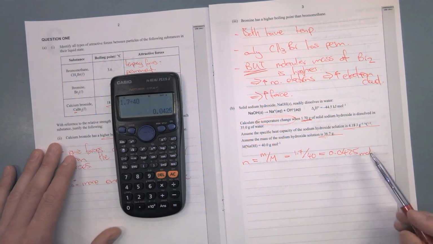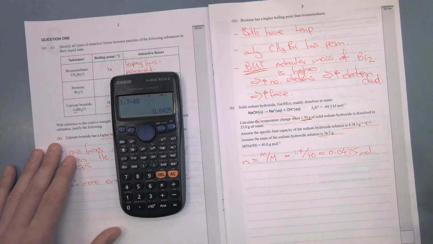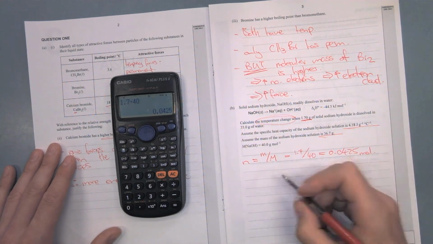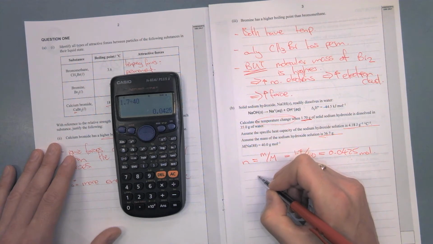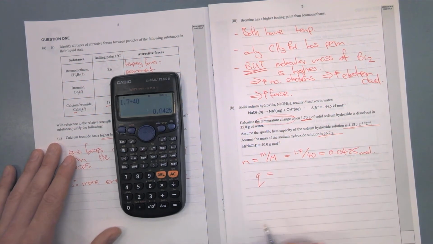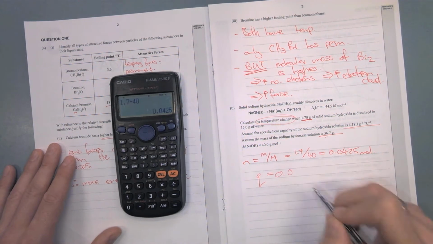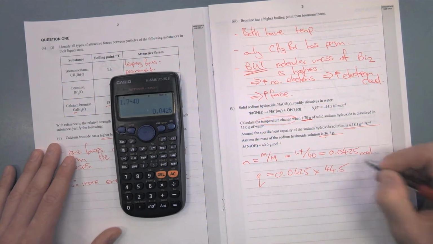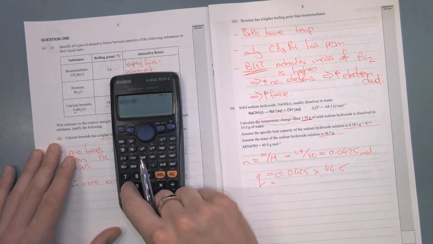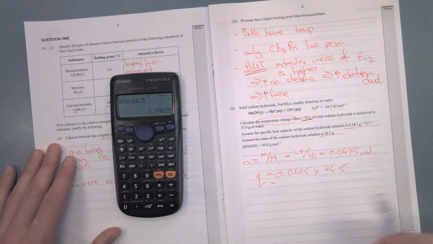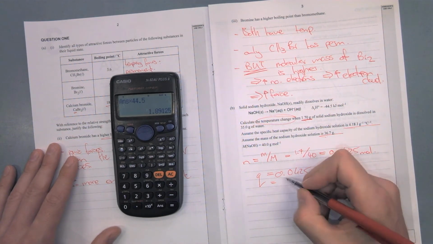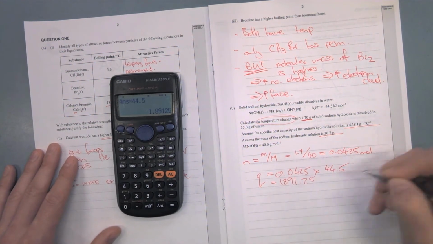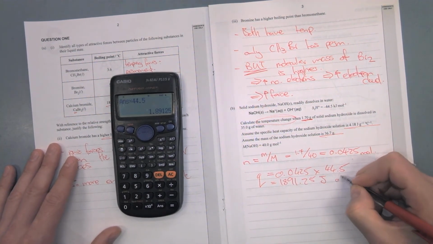Okay, so 1 mole gives off that much energy. How much energy are we going to get with that? So let's just do that calculation. 1 mole was that, how much energy from that? So we're going to go, that is Q equals 0.0425 times 44.5. Alright, so that is 1891.25 joules of energy.